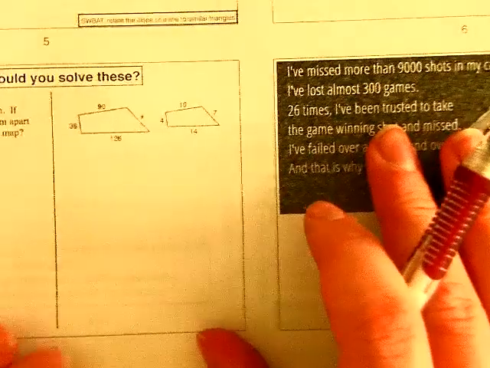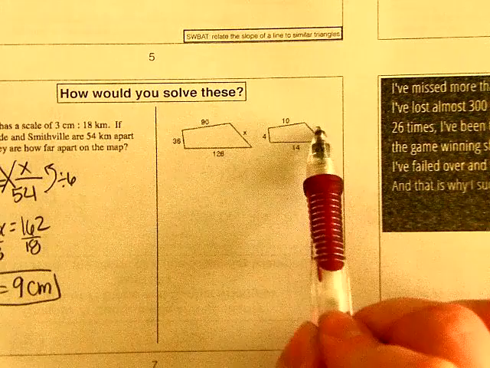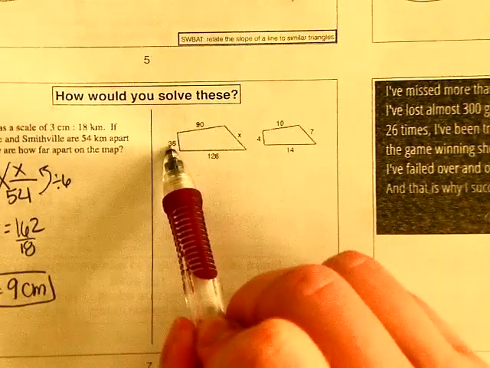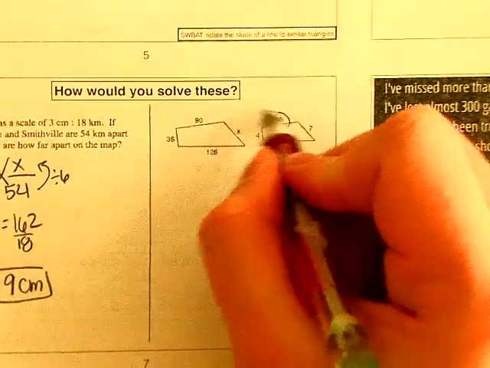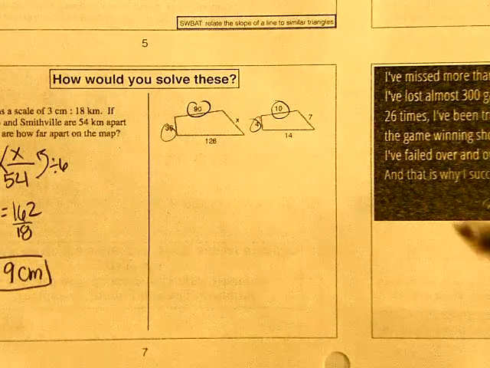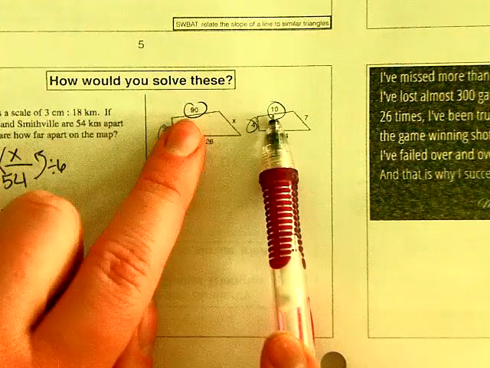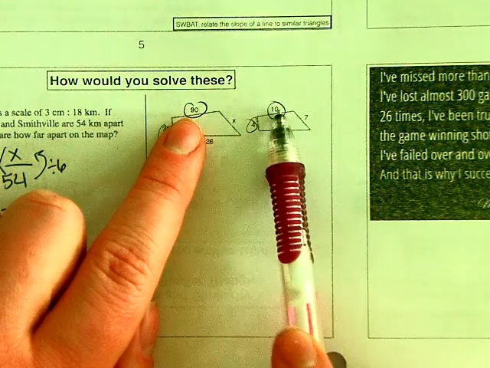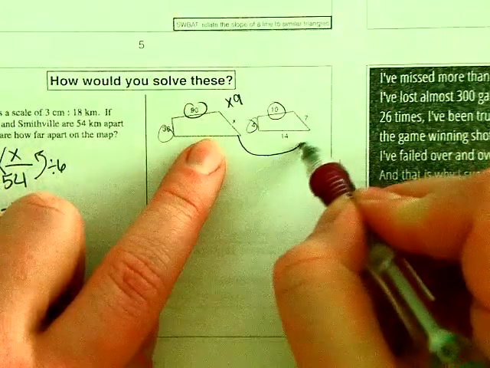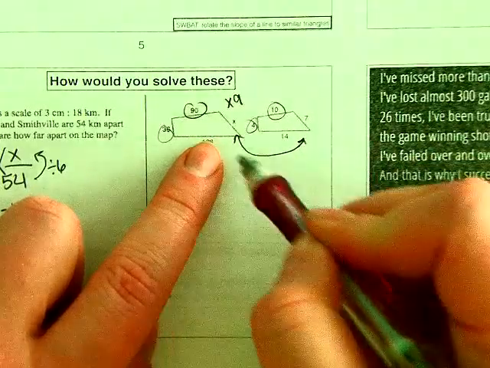So here's another one. You're going to have some of these on your homework. We've got x is going to relate to 7. These figures are similar. We've got 10 to 90, 4 to 36. These numbers are a little harder, but I can see that this one is 9 times bigger than this one. 10 to 90 is times 9. So I'm going from 7 to what?